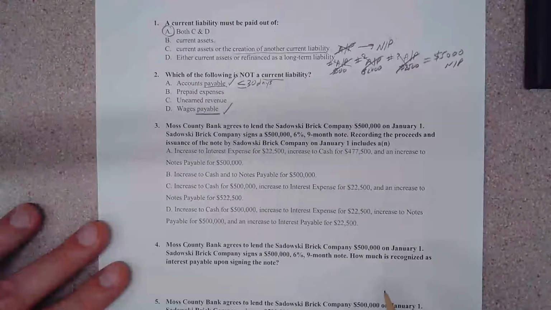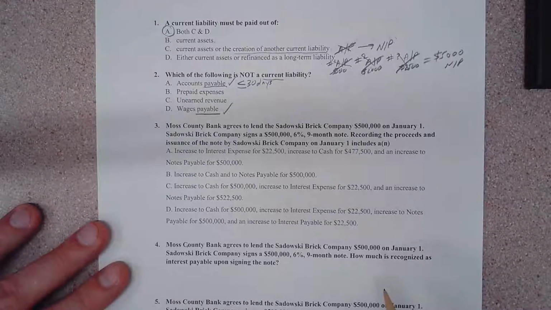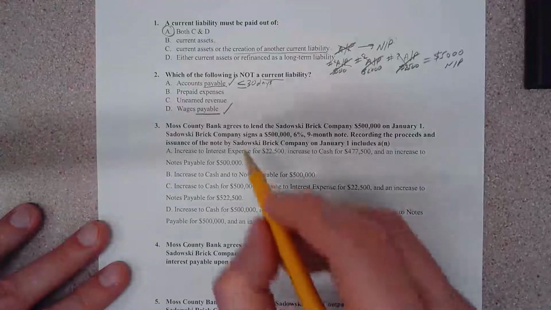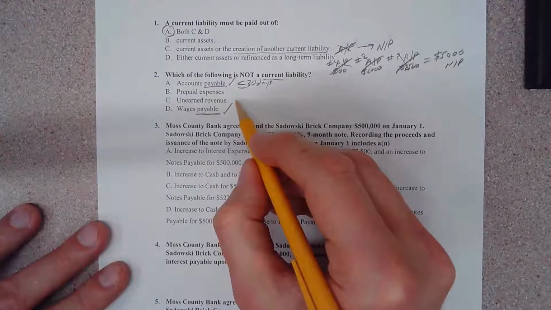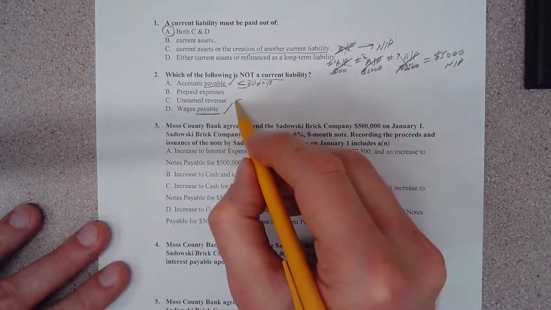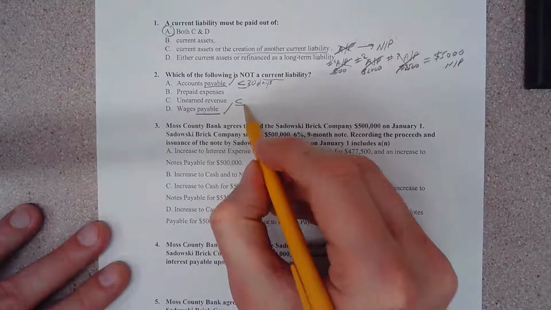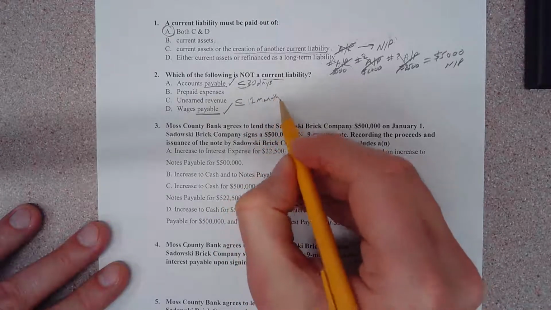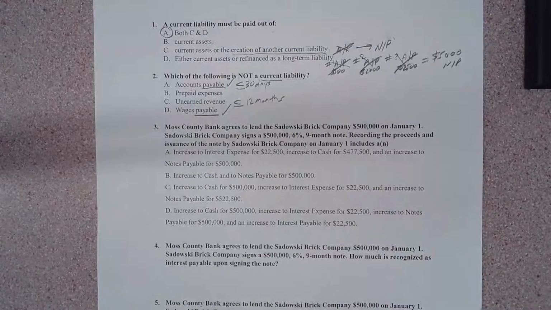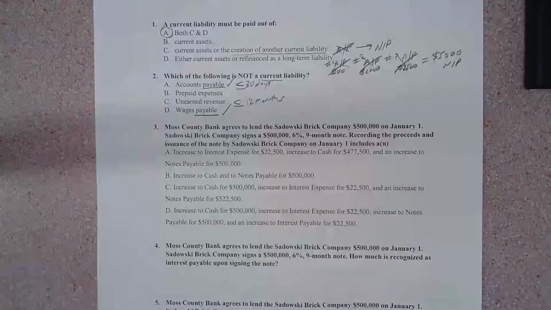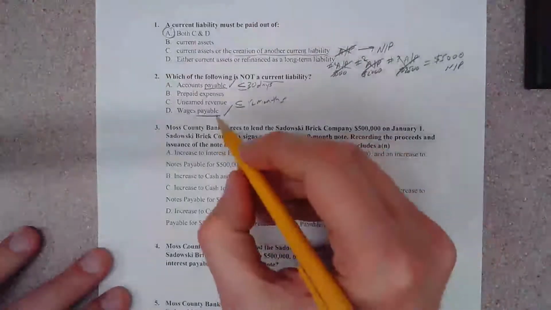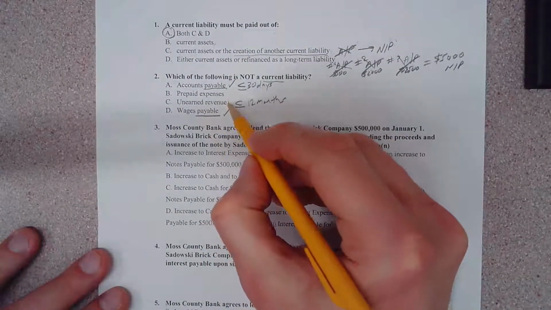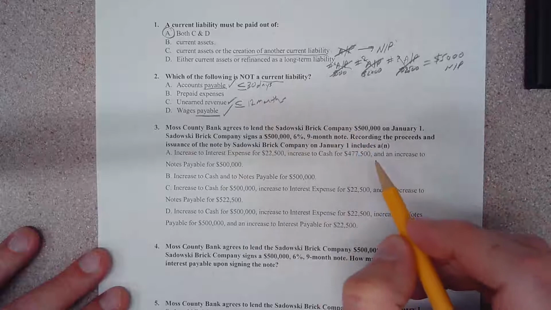Okay, unearned revenue, from the lecture, we know that unearned revenue is going to be earned within 12 months. Okay, a period of 12 months or less. And unearned revenue is definitely a liability. It is also a current liability.